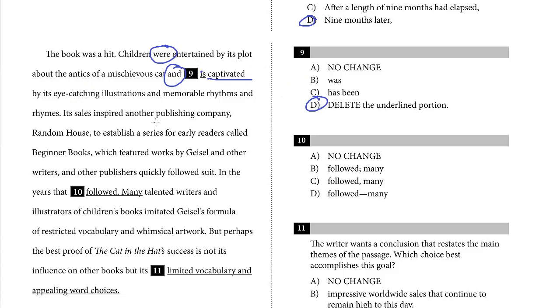Its sales inspired another publishing company, Random House, to establish a series for early readers called Beginner Books, which featured works by Geisel and other writers, and other publishers quickly followed suit. In the years that followed, many talented writers and illustrators of children's books imitated Geisel's formula of restricted vocabulary and whimsical artwork. So this one here, we definitely don't need a period. In the years that followed, this is a dependent clause. You just have a comma here and then put many writers. You can't have a semicolon. We talked about you need two independent clauses. It's a comma splice if you have a comma with, or not, the em dash is similar to the semicolon.